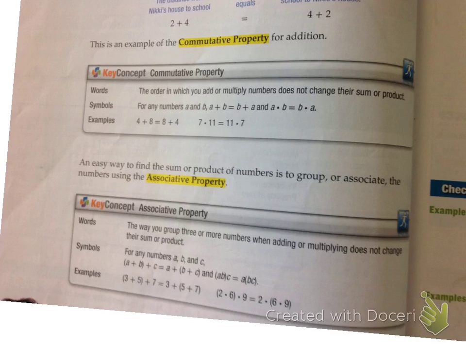Then we go to the associative property. The associative property is when you're adding 3 or more numbers. So the commutative property works with 2 numbers, and with 3 or more numbers you start to get into the associative property, which says that you can group or add numbers in any order.